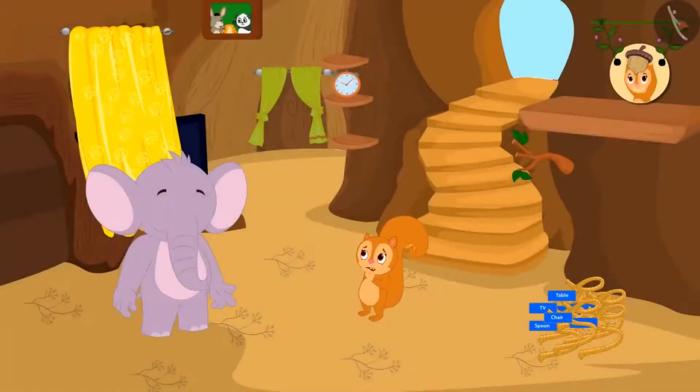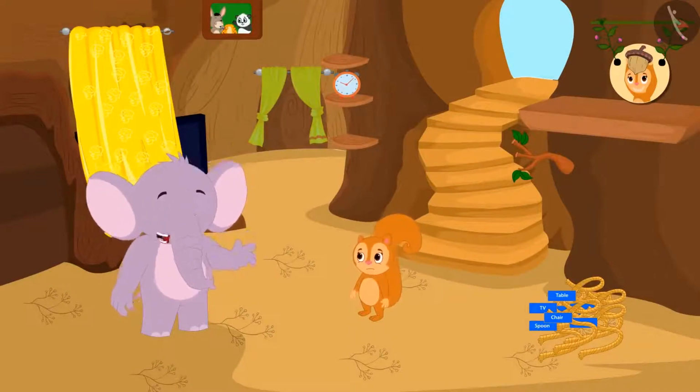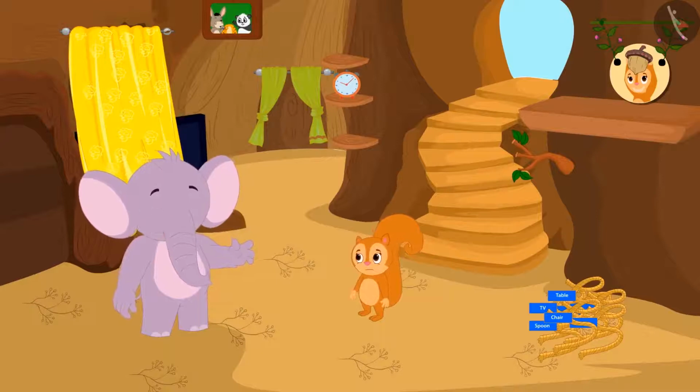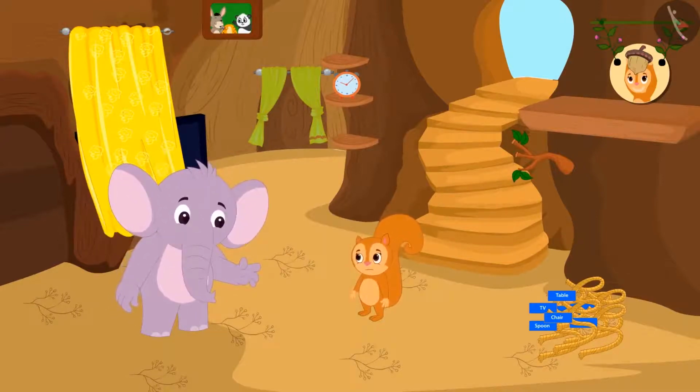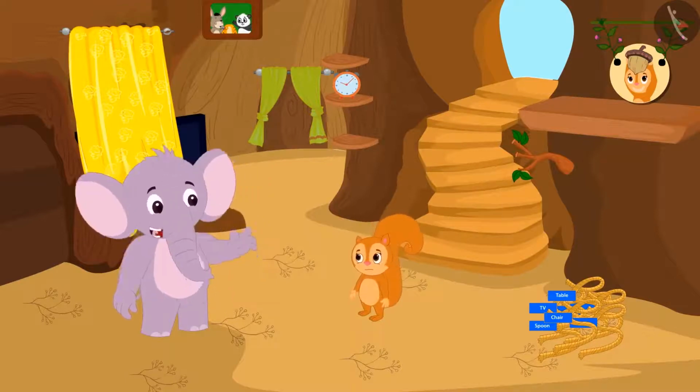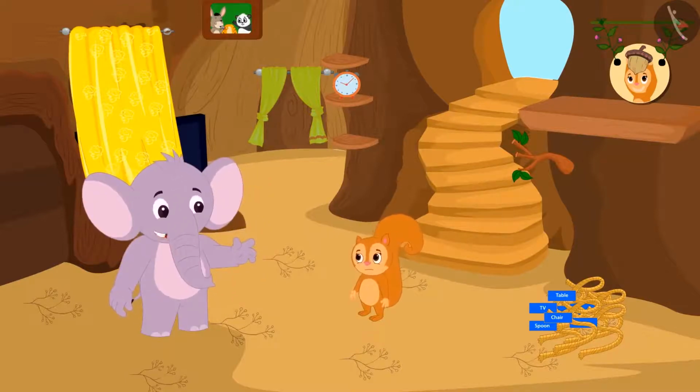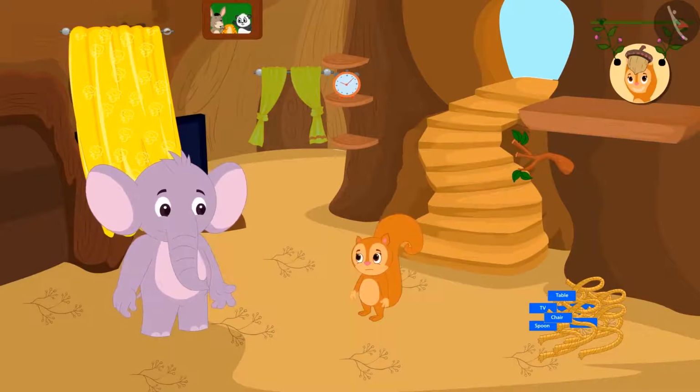Chanda thought for a while, but had no answer to Appu's question. Appu then asked her another question. If you want to tell the length of an object to someone, and that person is not in front of you, then tell me, how will you tell him the length of the object? Chanda also had no answer to this question of Appu.